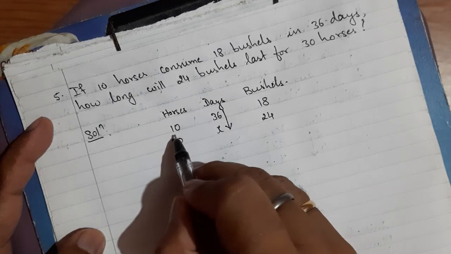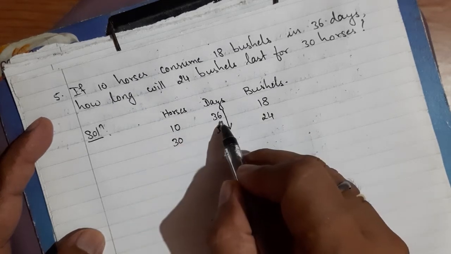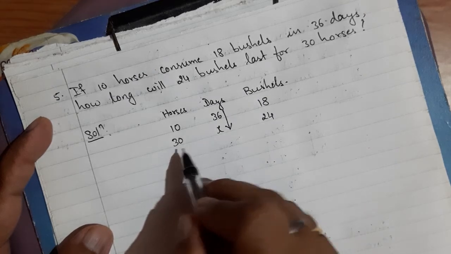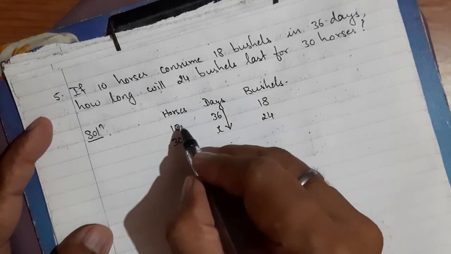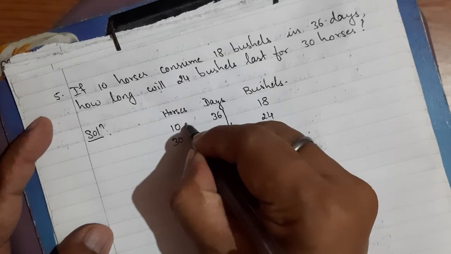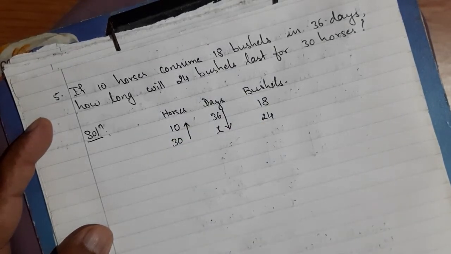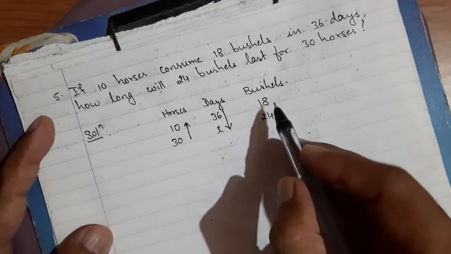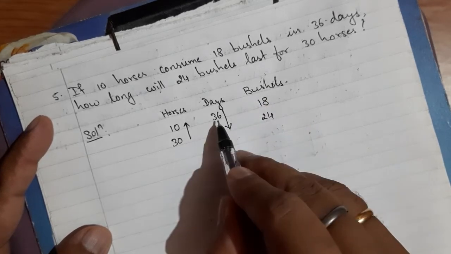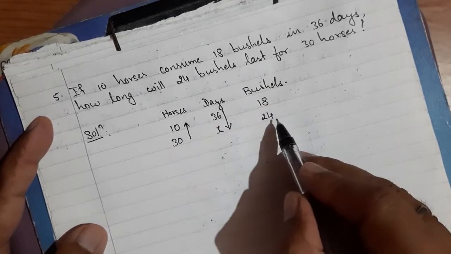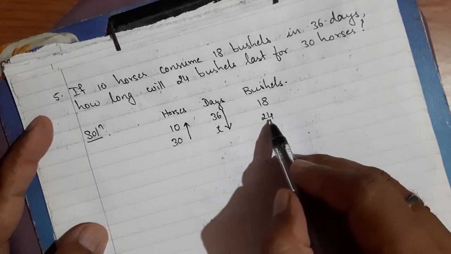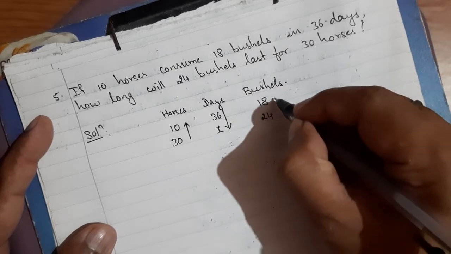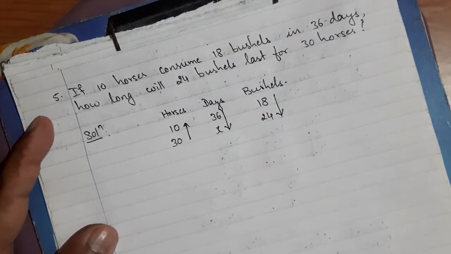10 horses, they are taking 36 days. Then 30 horses, they will take less days. So less is here, so the arrow will be in this direction. Now take a relation between days and bushels. For 18 bushels, it requires 36 days. So for 24 bushels, now bushels are more, so it requires days also more. So it's a direct variation, so the arrow will be down.